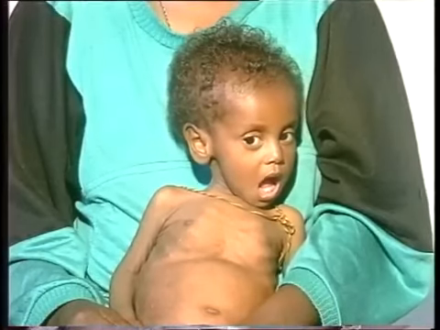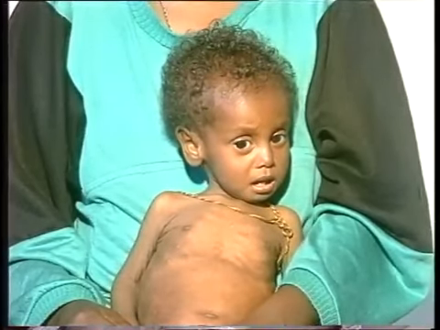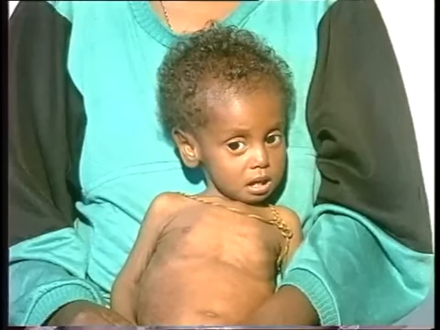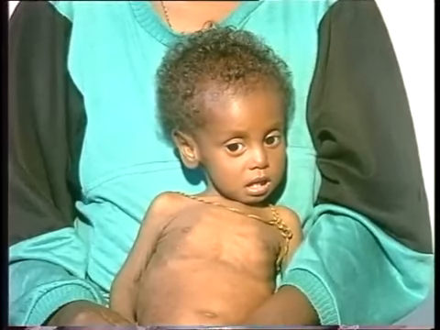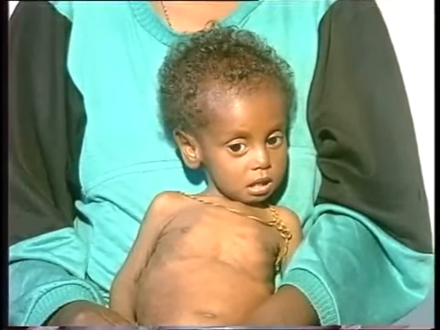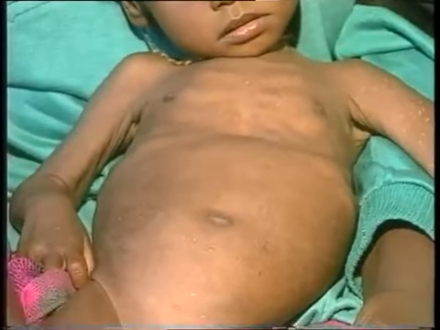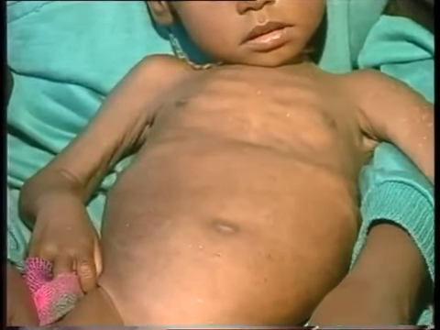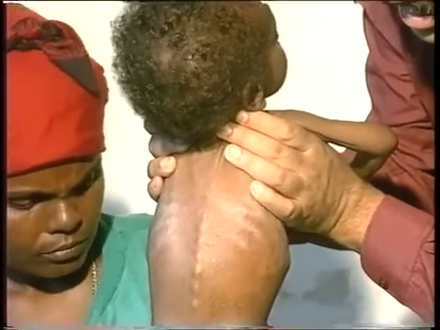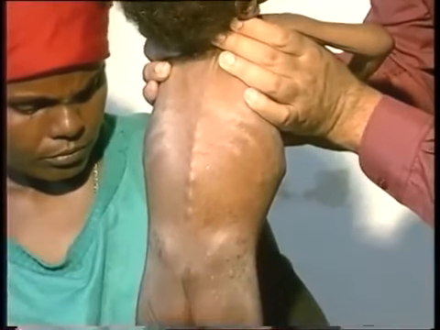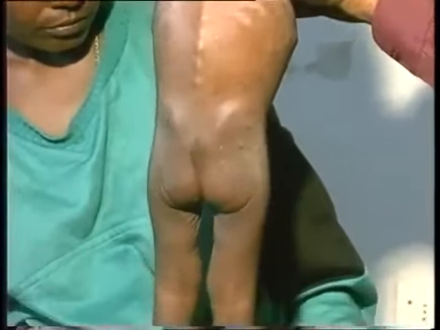A child with visible severe wasting may still have a normal appearing face and a large or distended abdomen. This child has visible severe wasting. A child with visible severe wasting has marasmus, a form of severe malnutrition.